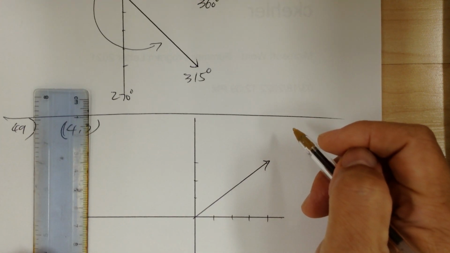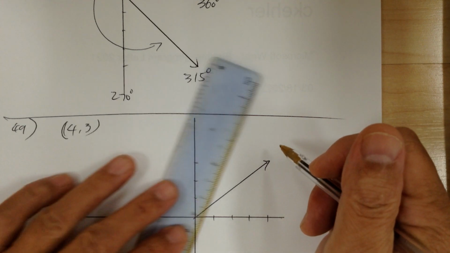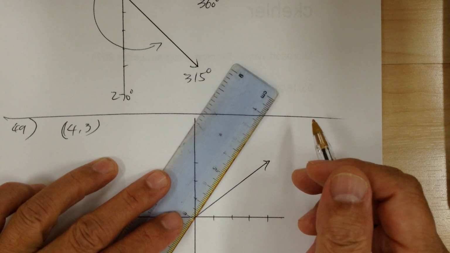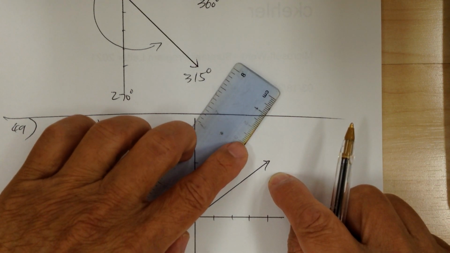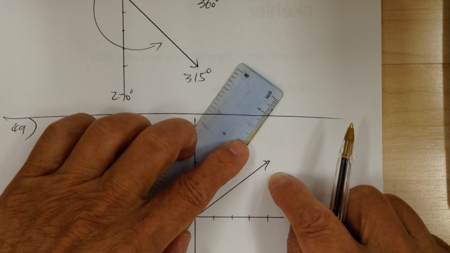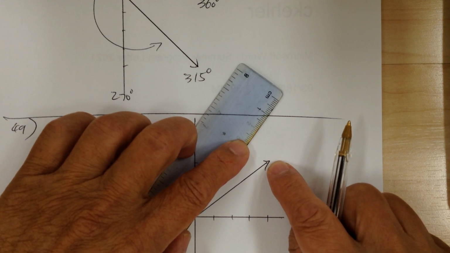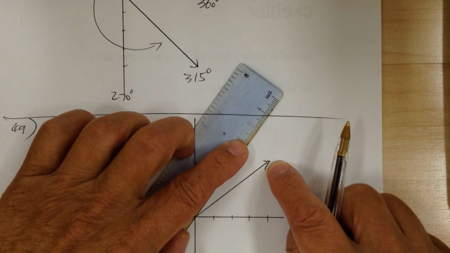So again, if you think about the clock, right? So this is 30, and this is 60. So it's pretty close to 40. So you can estimate close to 40.